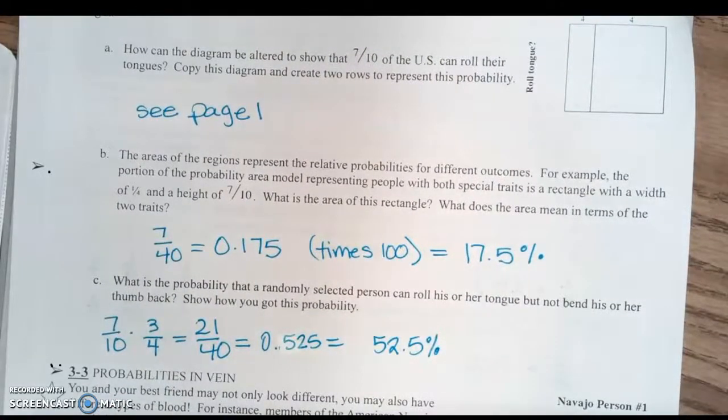Part B says, the areas of the regions represent the relative probabilities for different outcomes. For example, the portion of the probability area model representing people with both special traits is a rectangle with a width of 1/4 and a height of 7/10. What is the area of this rectangle? What does the area mean in terms of 2 traits?